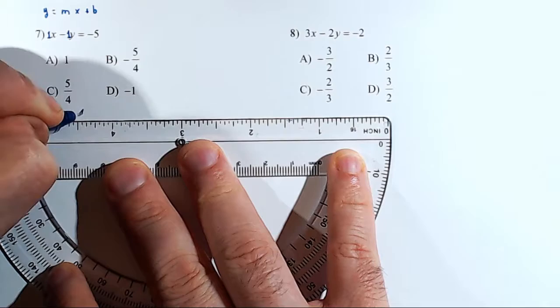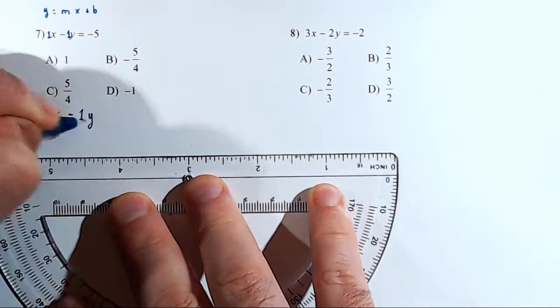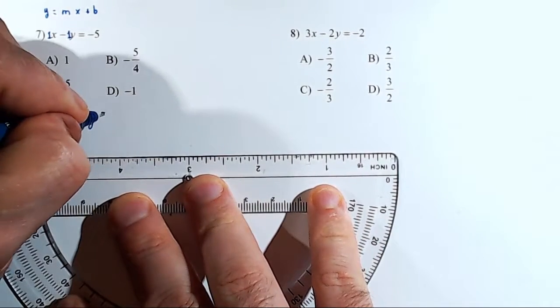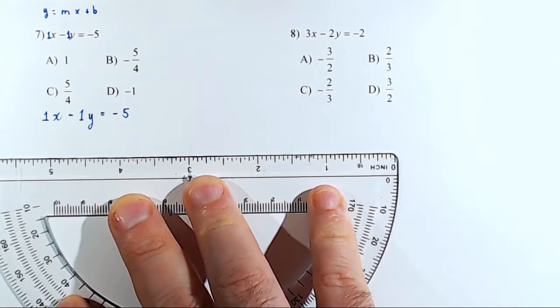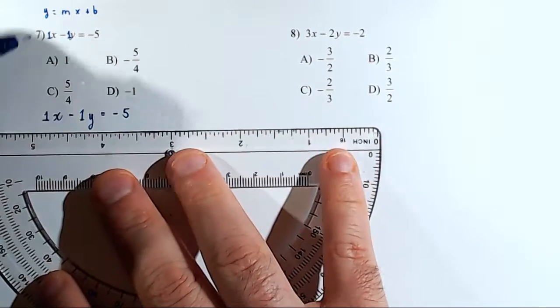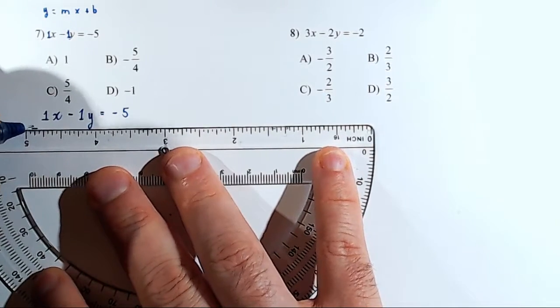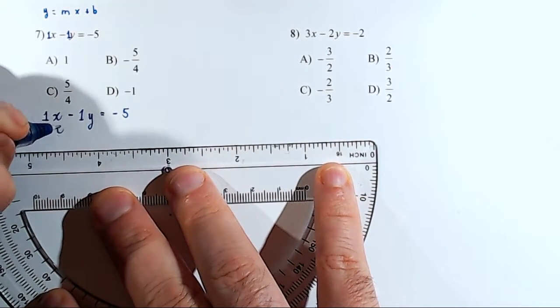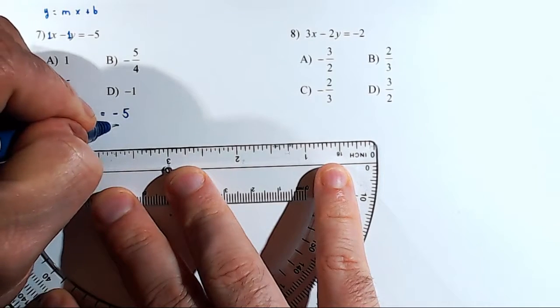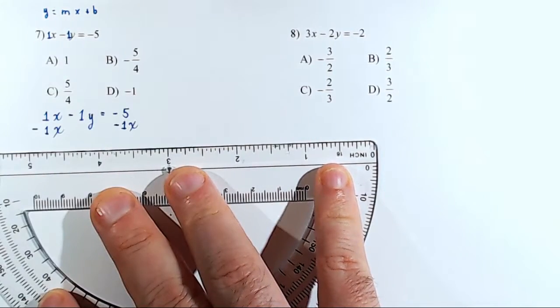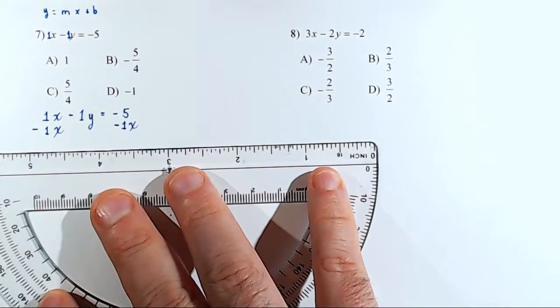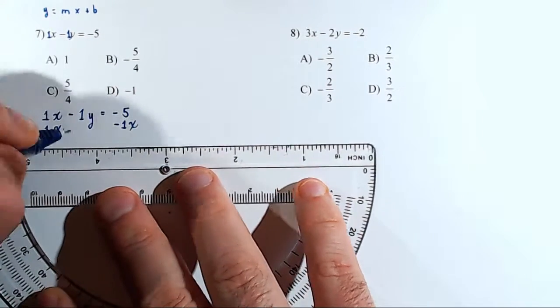1x minus 1y equals -5. So just solve for y. We'll subtract 1x on both sides. And writing the 1 in front of the variable, you can do that as long as you need to until you feel comfortable. It's extra to write, but it's not going to hurt anything.